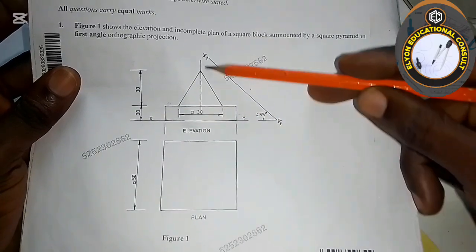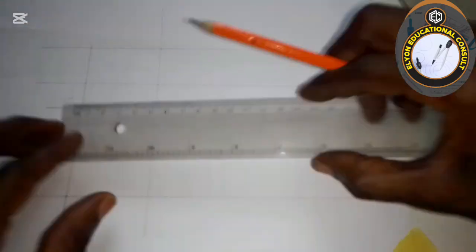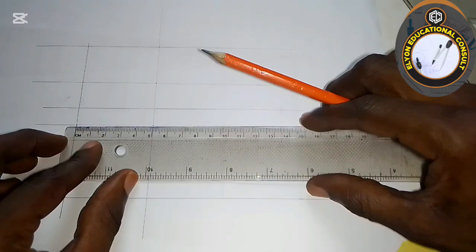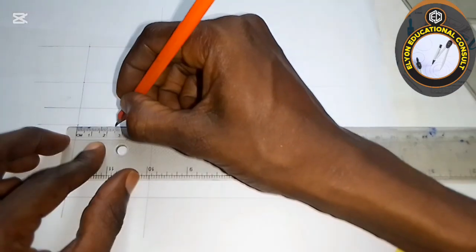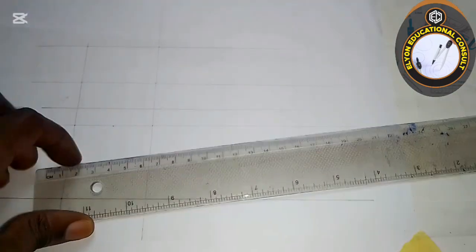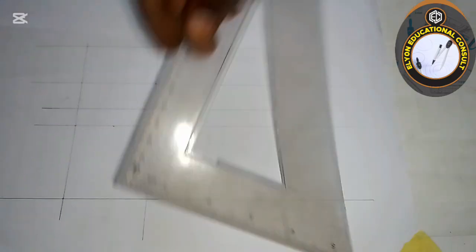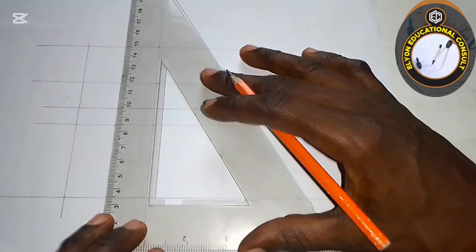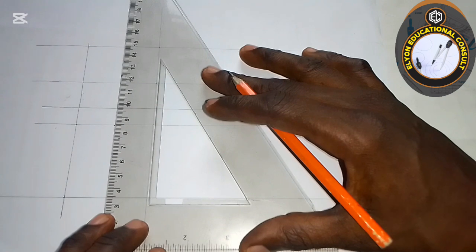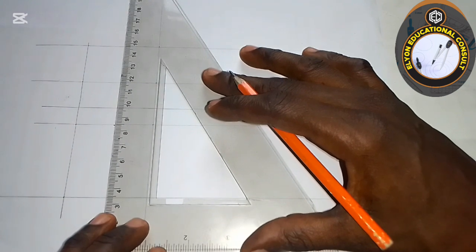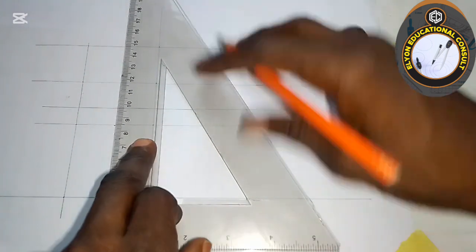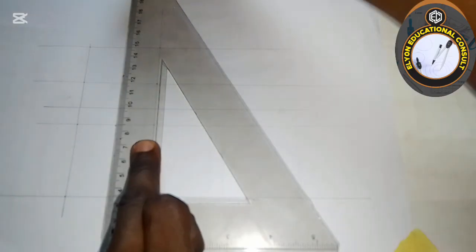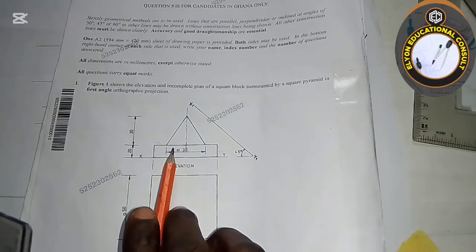You can see this line from the middle. So I'll just have that as 25. So I'm going to produce a perpendicular line from that point. Draw the perpendicular line that way. So I'm going to have this 30 now.